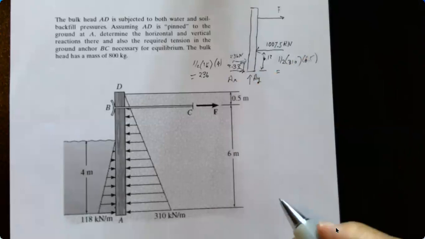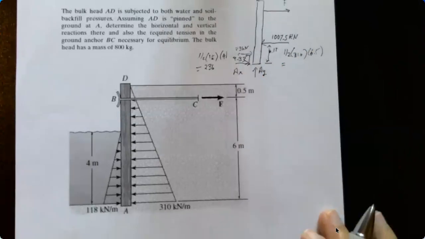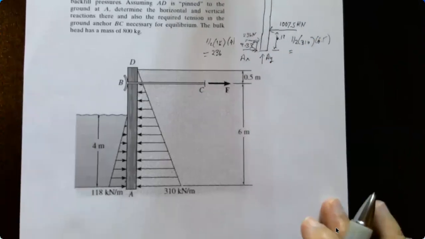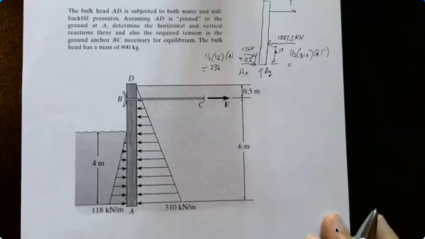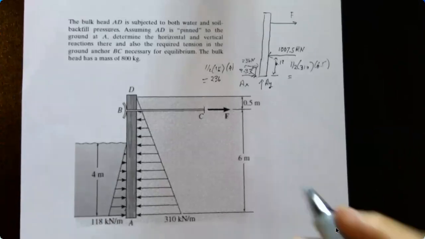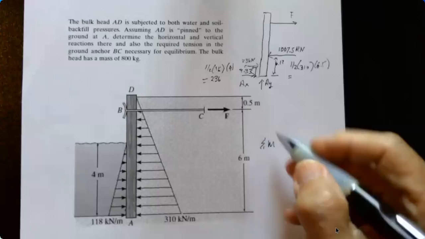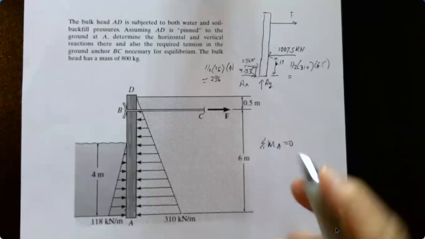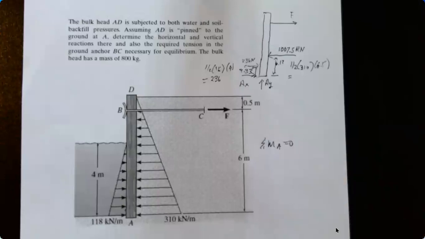And so we can do the sum of the moments. The moment about A equals 0.